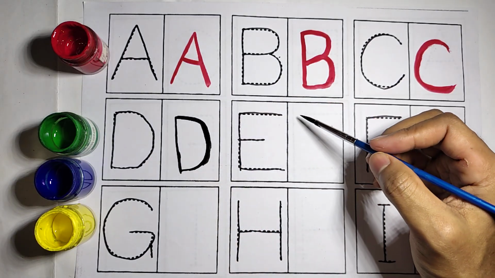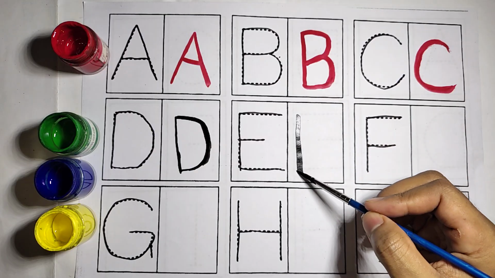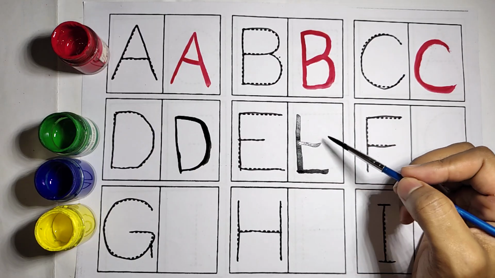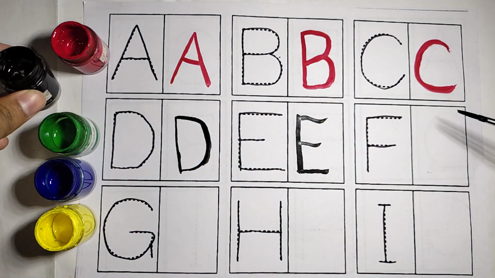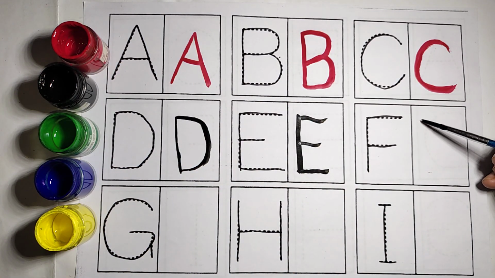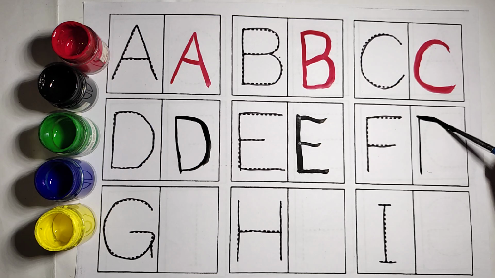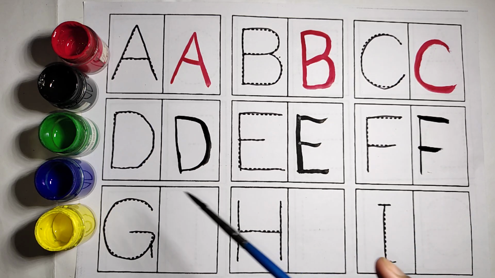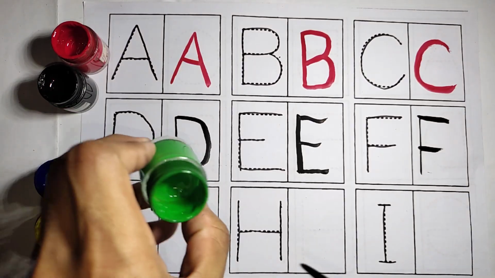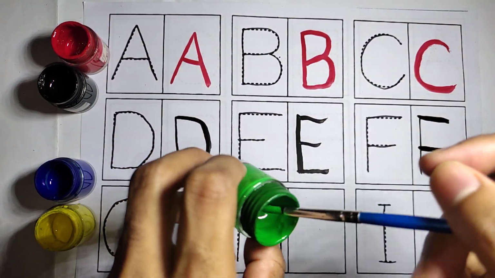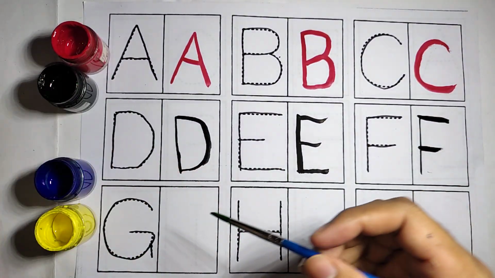The next one is E. And now we draw F. F for fish, F for fan. Kids, now we use green color and draw G. The color of green. G for goat.